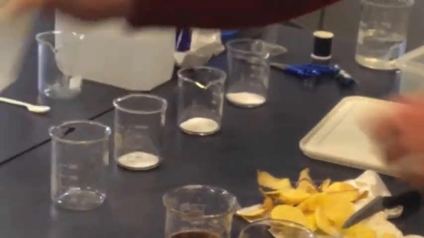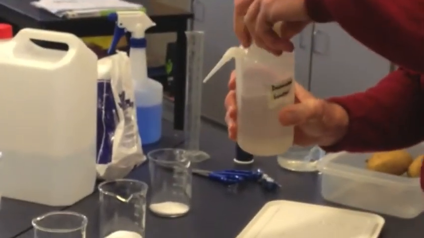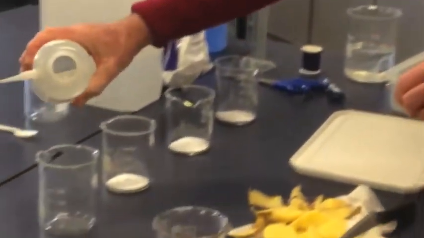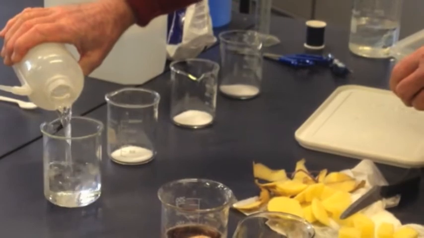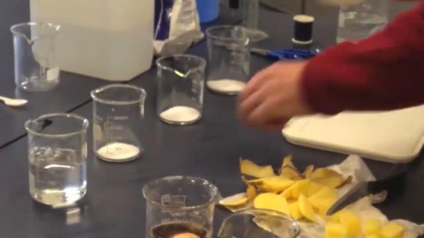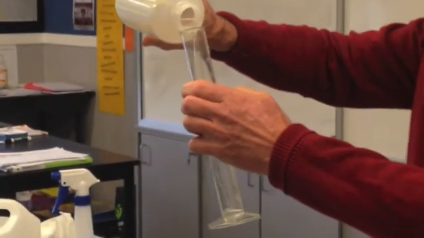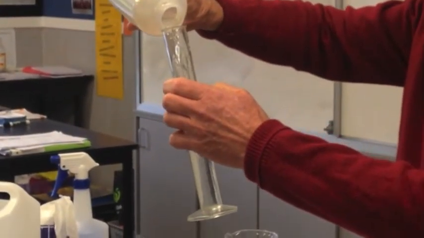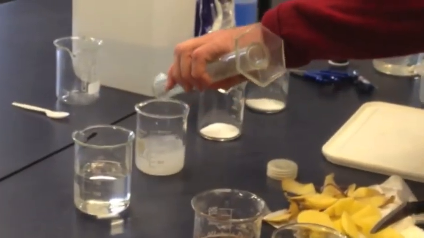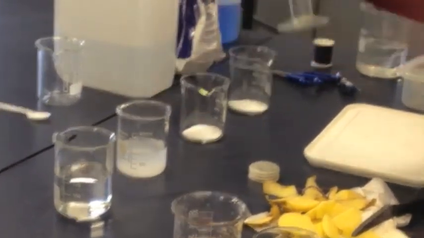So what I'm going to do now is to put pure water into each one of these. Oh, I should have measured it. I'm going to put 100 mils of water into each one of these containers, because this will be a 5% salt solution.